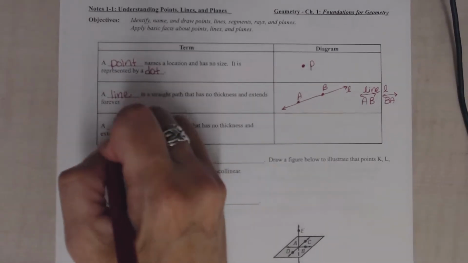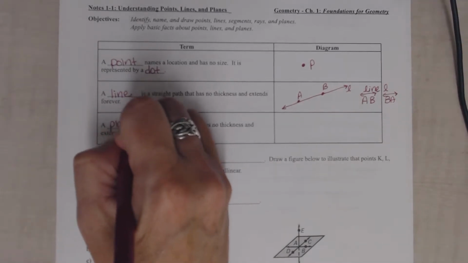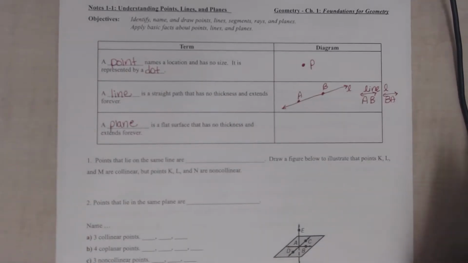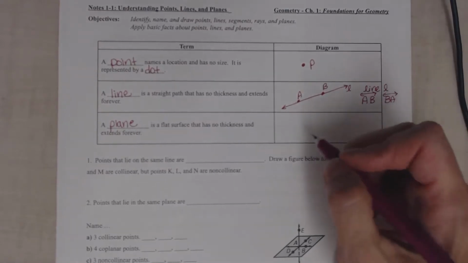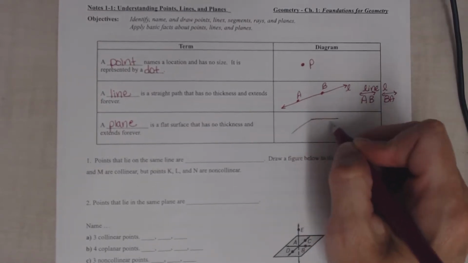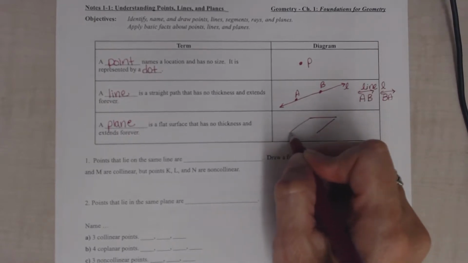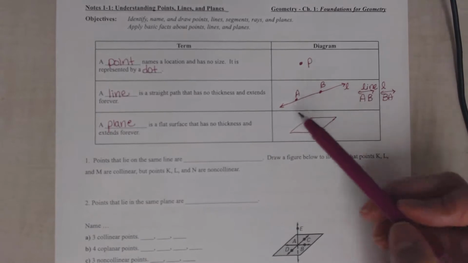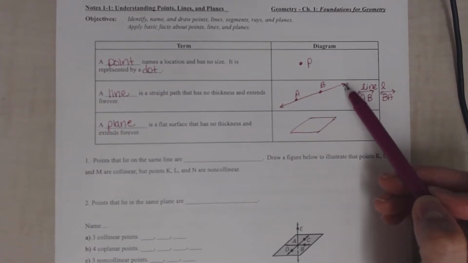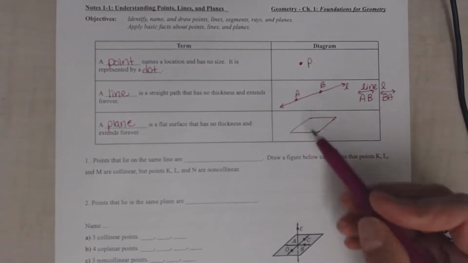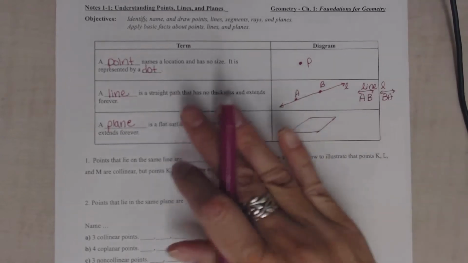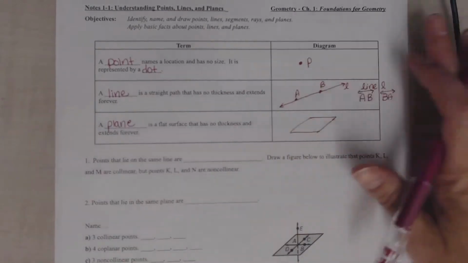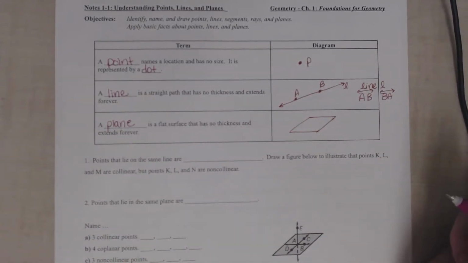All right, a plane is our next figure here that we're going to draw, and it is a flat surface. It has no thickness, and it extends forever. So if I'm going to draw a plane, I'm going to look like I'm kind of looking at it this way here. Now you have to remember it goes on forever. Just like this line, it doesn't stop here and here. The arrows indicate that it keeps going. A plane goes on forever on that flat surface there.